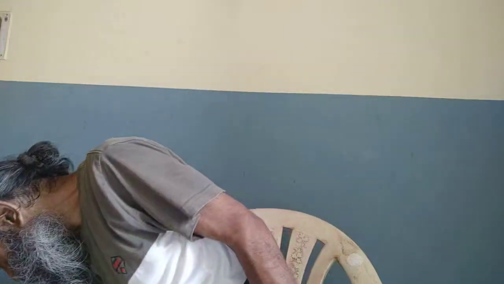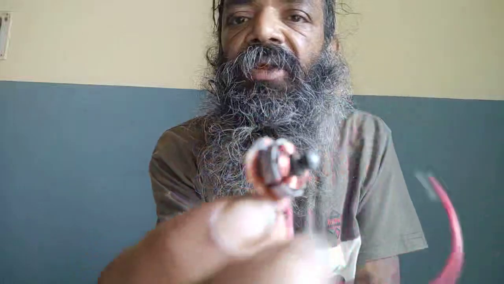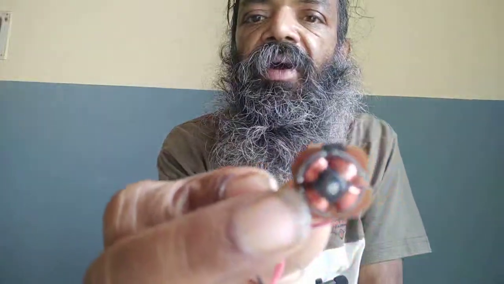That's it. Now, suppose there is a magnetic field. I believe it was here only. So there is a magnetic field. I mean, this is a motor. It can be seen, I believe. So this is a motor.